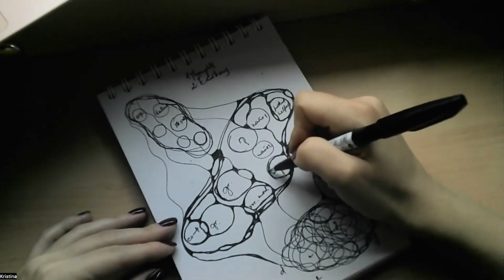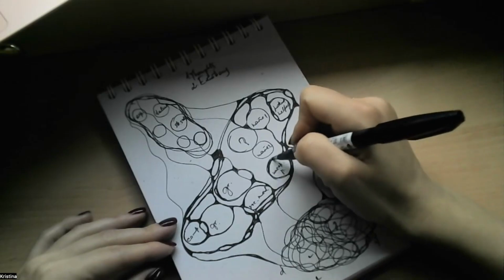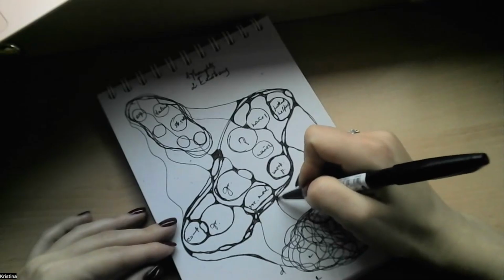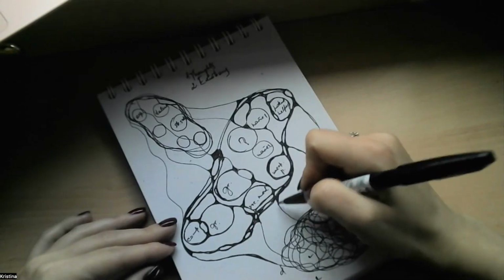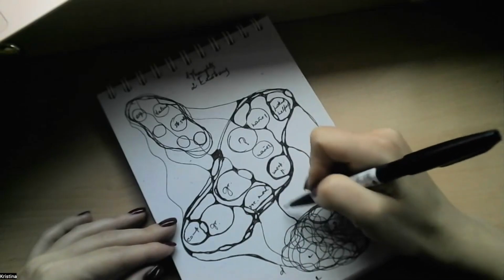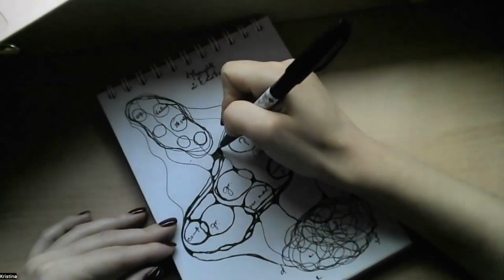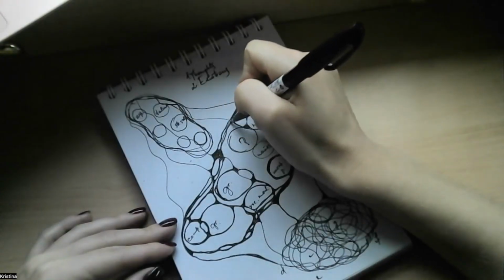Are you happy, sad, angry, annoyed, guilty, ashamed? What are the emotions that come to your mind? How do you actually feel?